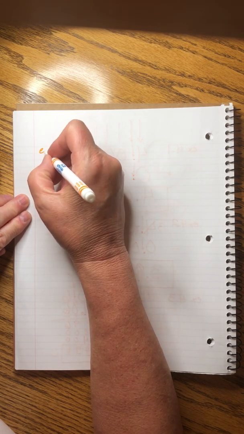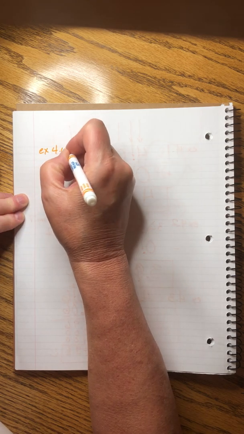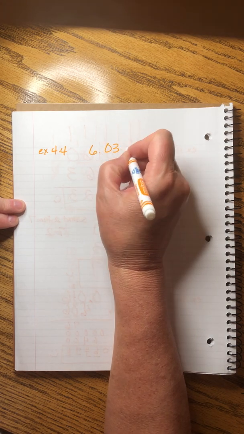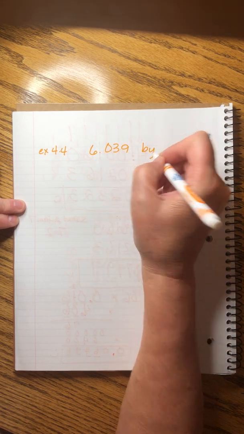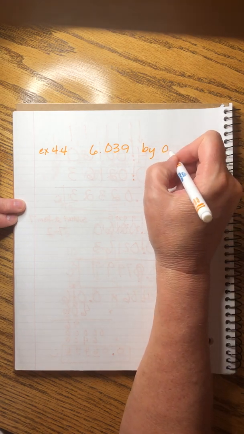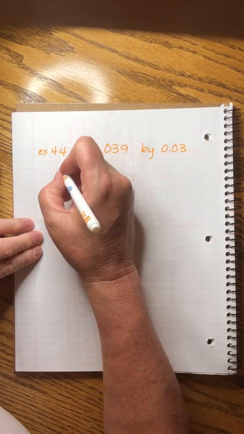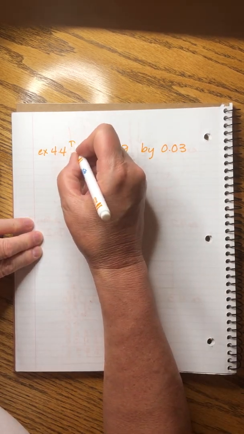All right. Now we're up to division. Example 4.4, and it says divide that number by, okay, so remember that's like saying, if you're not sure, let me just squeeze in the word here, this should say divide.